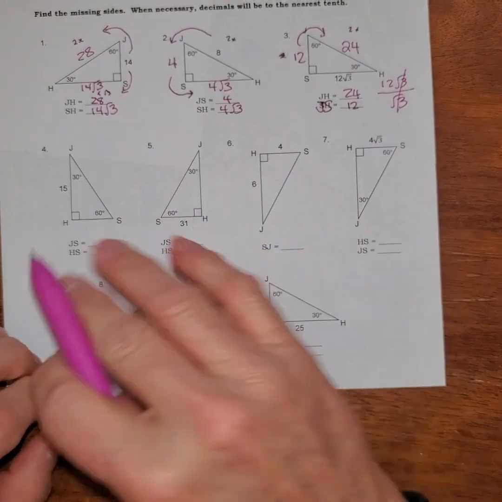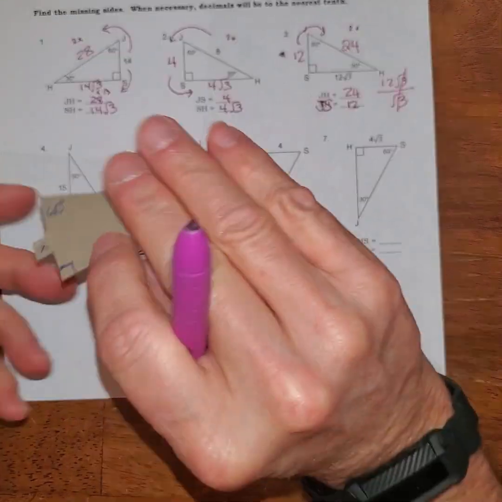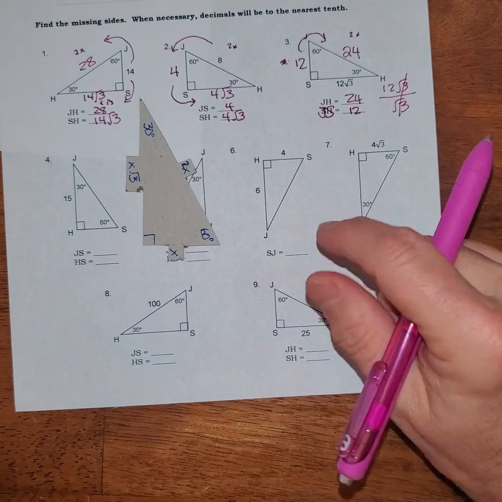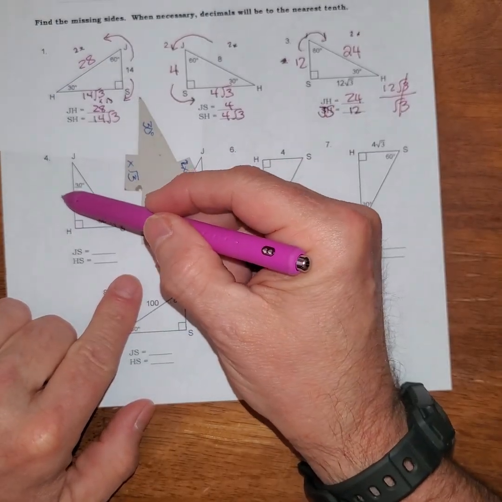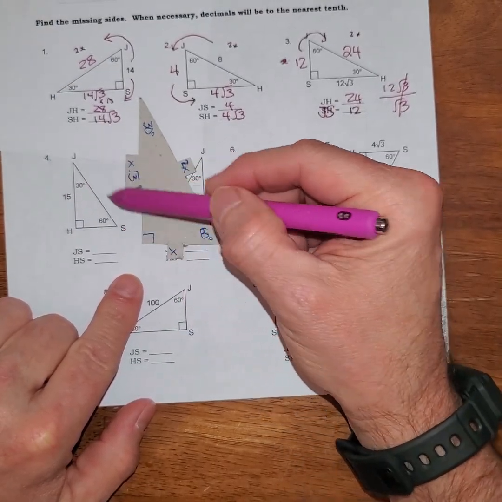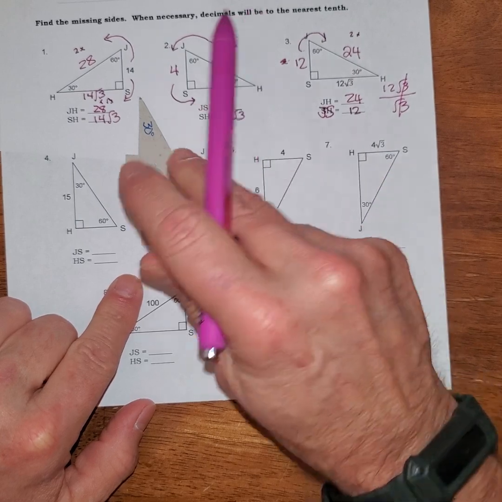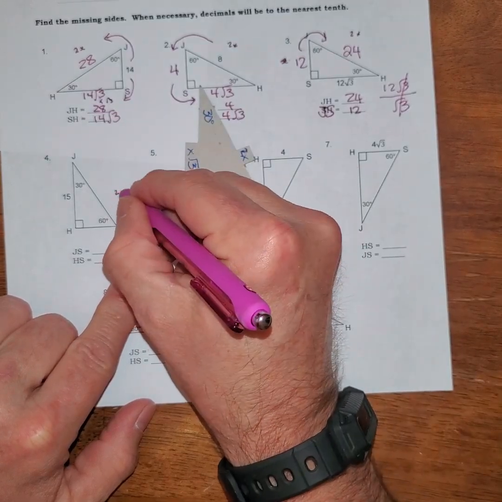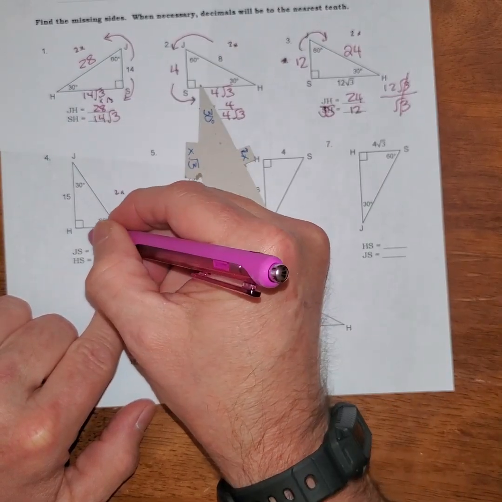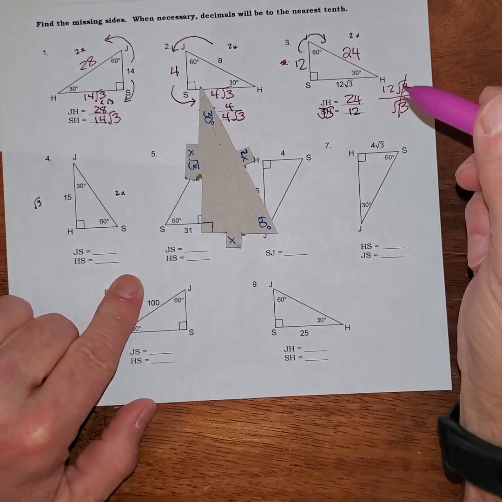Okay? Now I'm trying to flip it around. You know, like this thing's going to be all flipped around now. It's going to be more like that, okay? So that's the radical 3 side, right? That's the longer leg. That's the hypotenuse, right? So that's the 2 side. So you have to kind of keep up. Okay, that's the 2 side. This is the short side, and this is the radical 3 side, right?